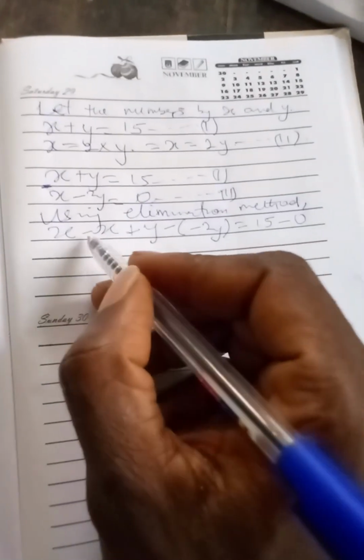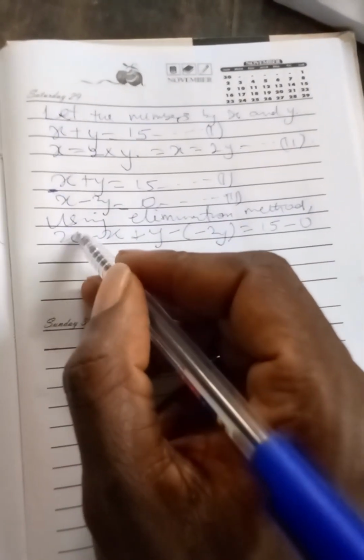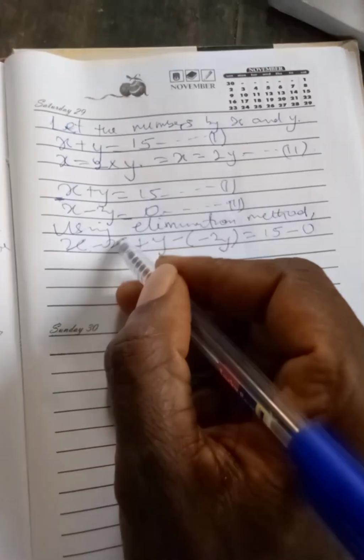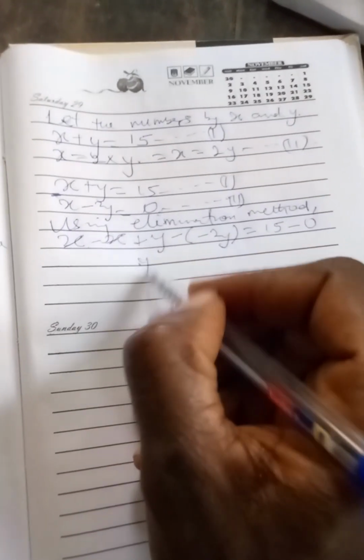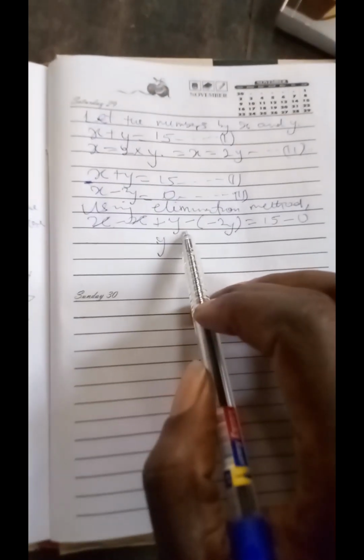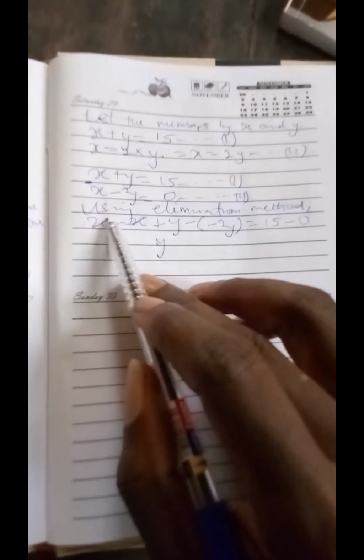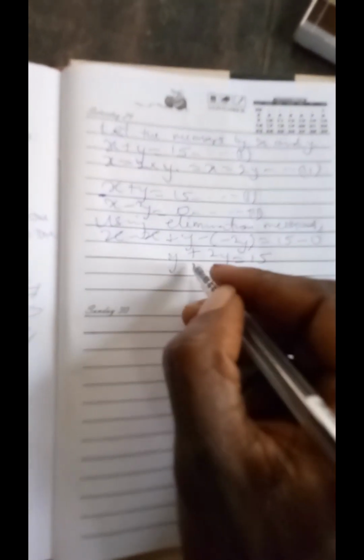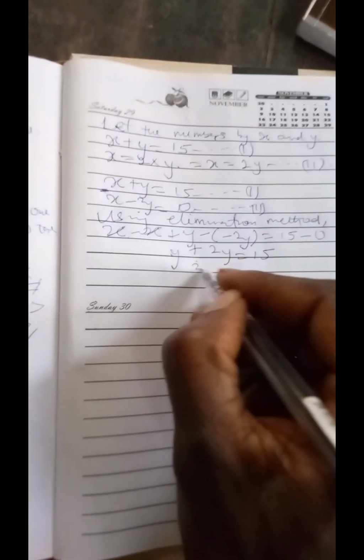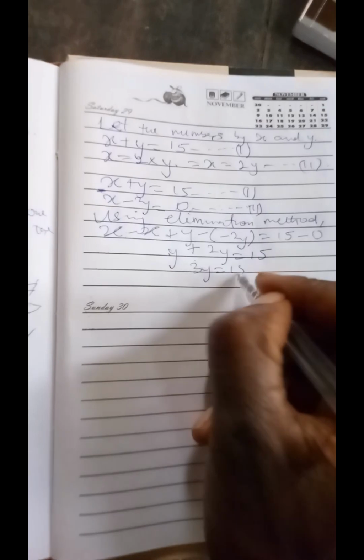Good. Now, x minus x, that will give you 0. So this is cancelling this because x minus x is 0. So you are left with y. So we said this will remain because s has cancelled, that is s minus s has given us 0. So you have y. So minus times minus, you have what? You have plus 2y to give you 15. So you have what? Y plus 2y, that's 3y to give you 15.